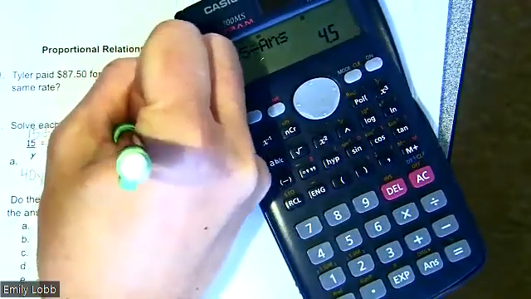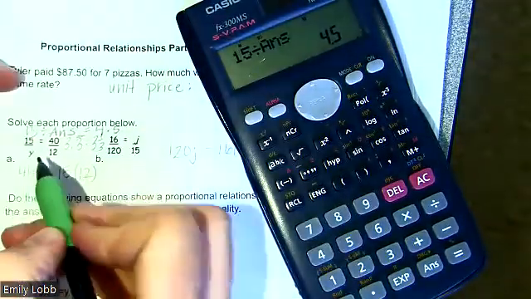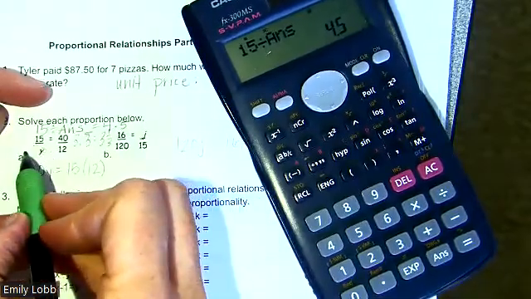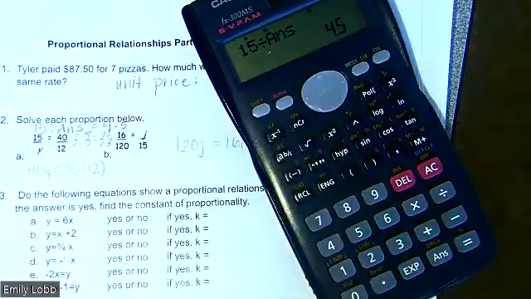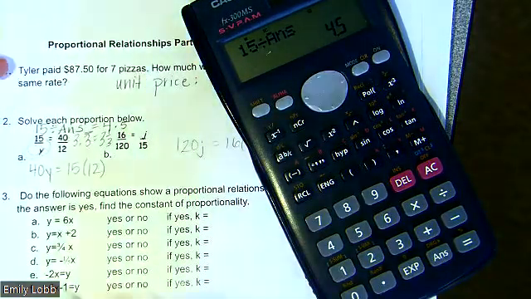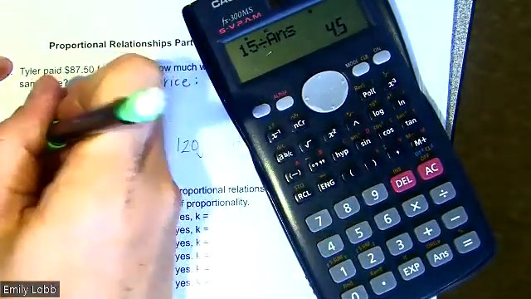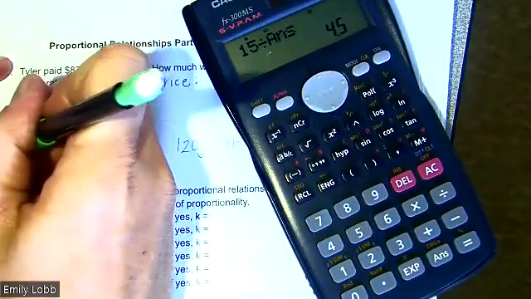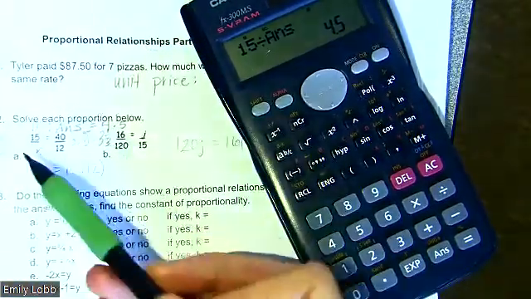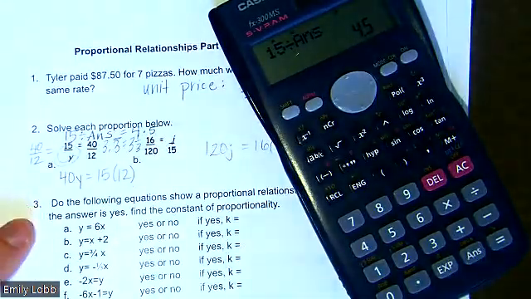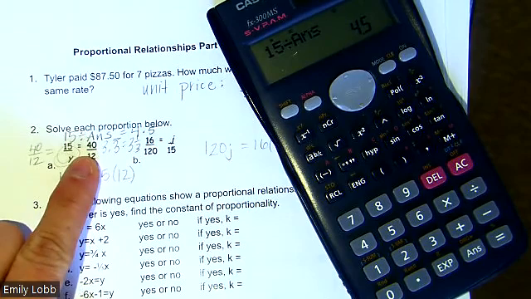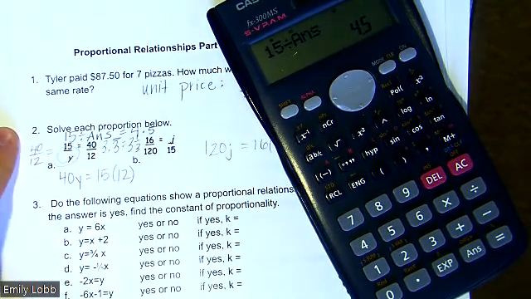So 4.5. That's how we would find what the bottom would equal. If it was the other way, it would be the same thing if it was 40 divided by 12, if it was on the right of it. Do you see that?